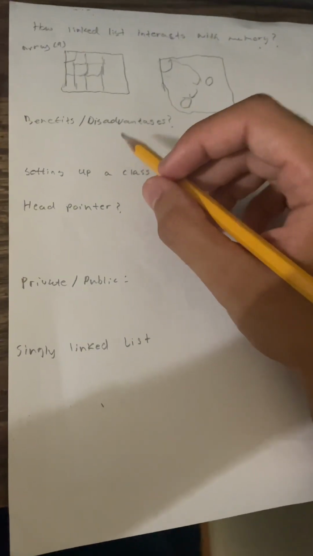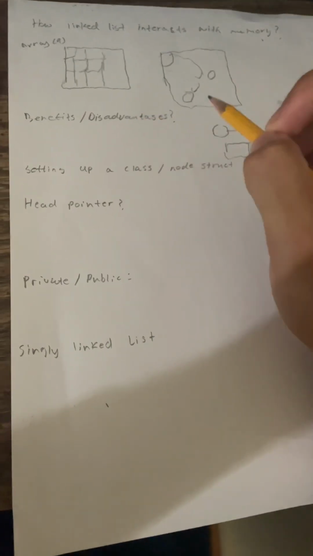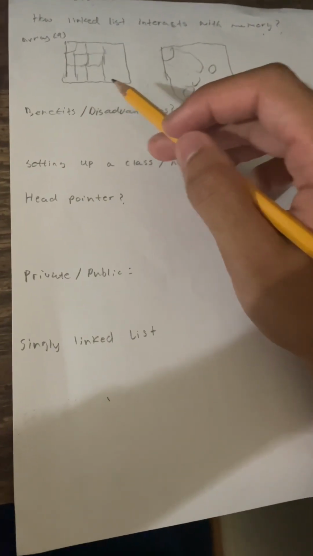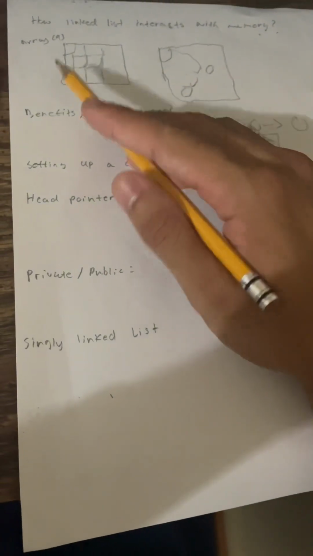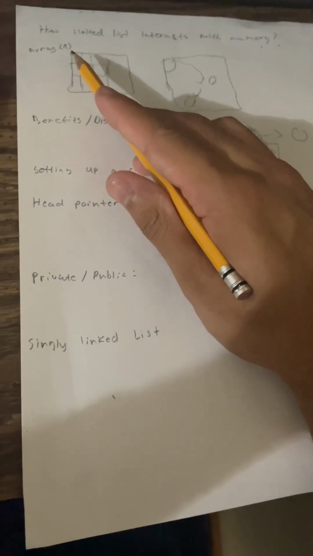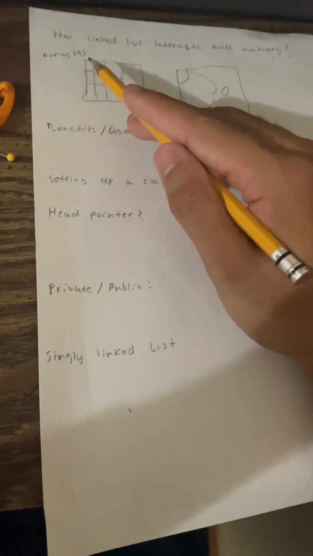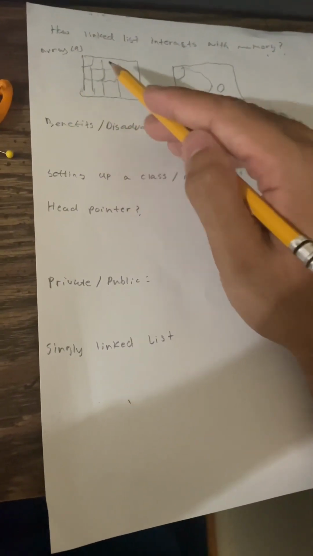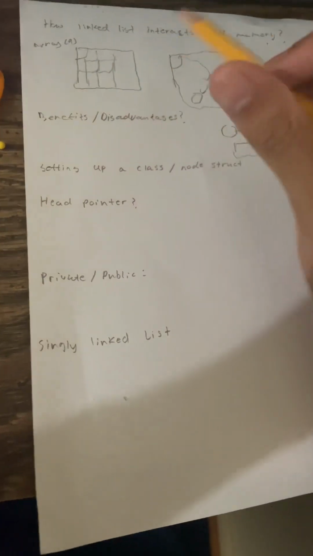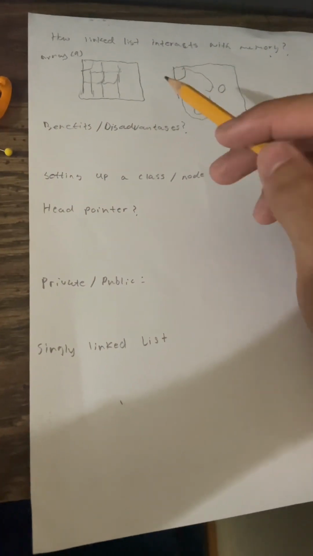Because a linked list is a dynamic arrangement, we do not have to specify a size like we do in an array, so it is more efficient in that sense. So in an array, as you can see right here, if we initialize size 9, it'll get those indexes in the memory. But in a linked list, we do not have to specify a size.